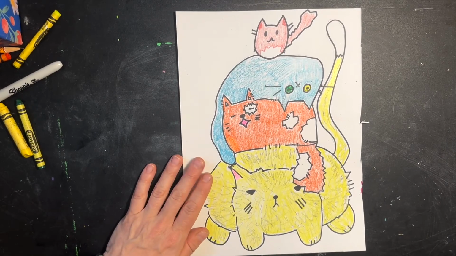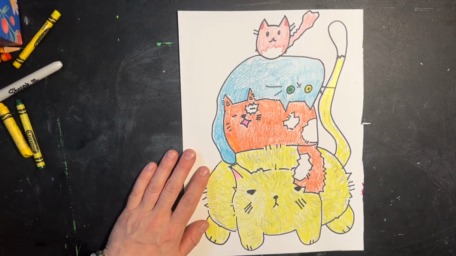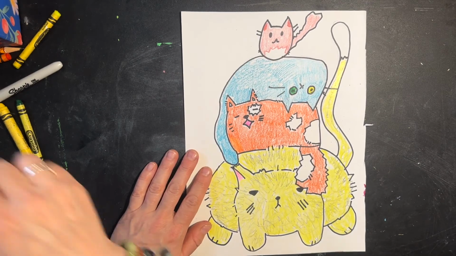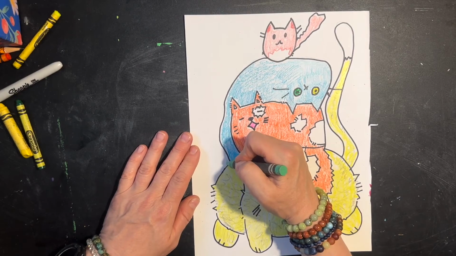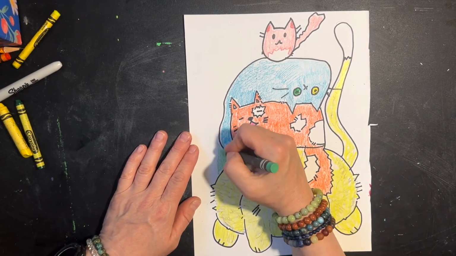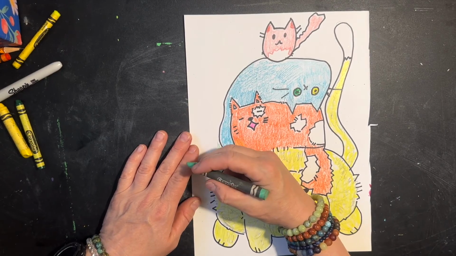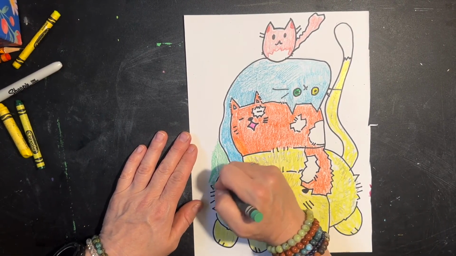All right, now for the background, you can color it with crayon, or you could paint it in, or you could even leave it. I'm choosing my background color. I'm choosing this green. This is a construction paper crayon. I really like this color green.